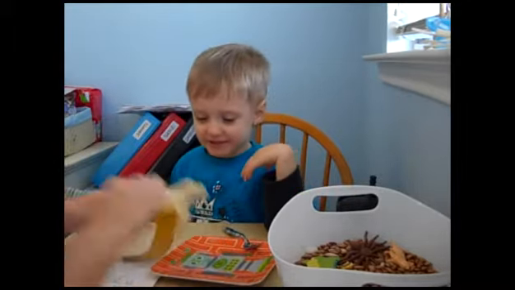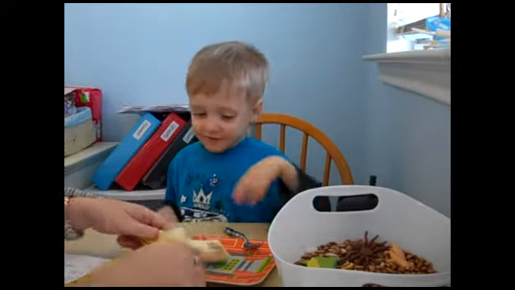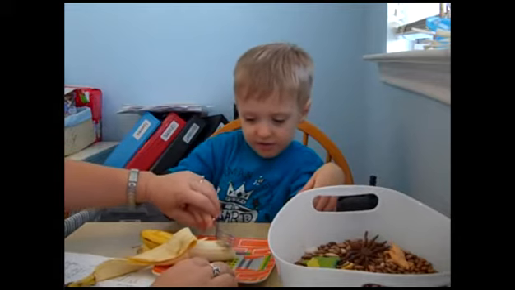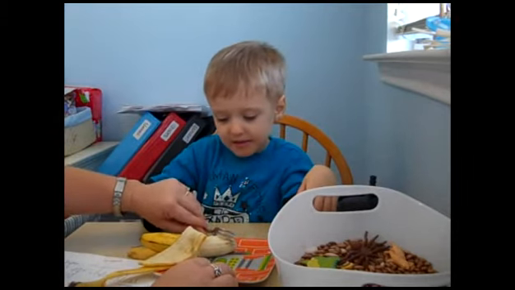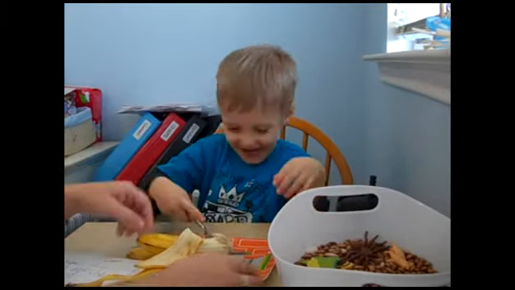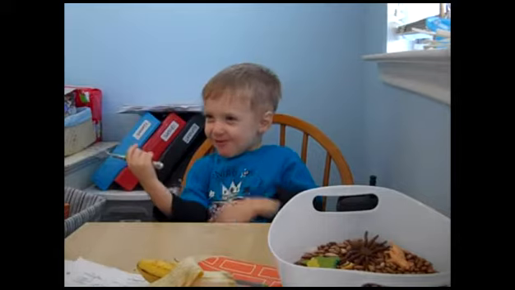Banana. Okay, get your fork. Gotta help me cut. Cut. Put it sideways. Cut. Push. Push up and down. Gotta push it. Oh, that was a big bite. Was it yummy?